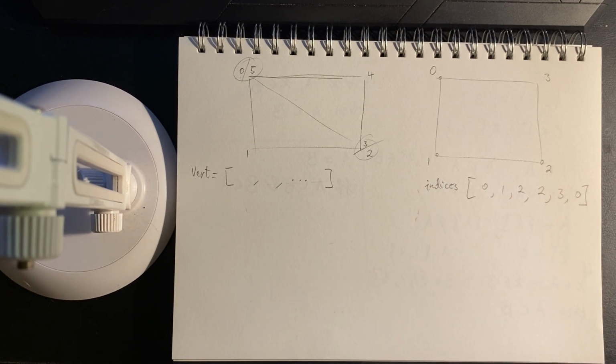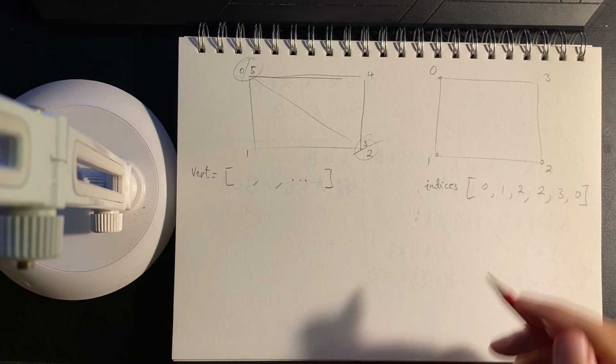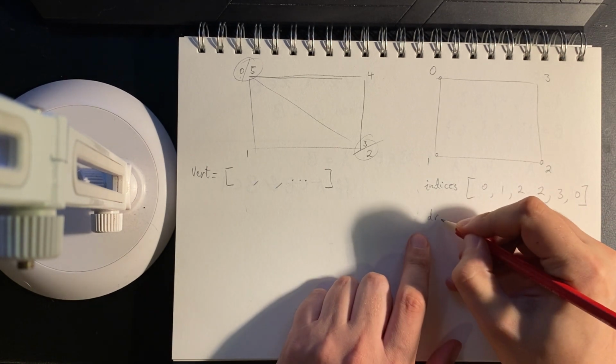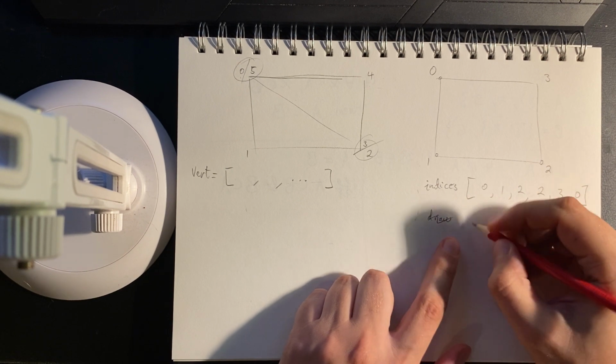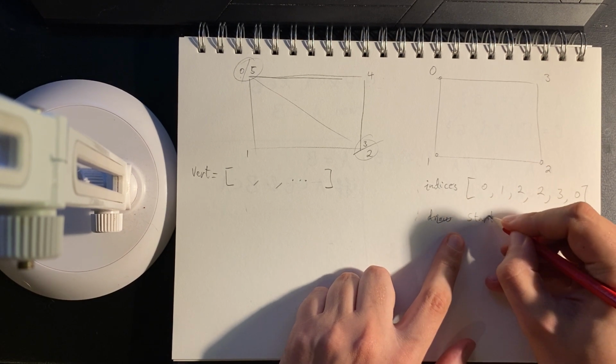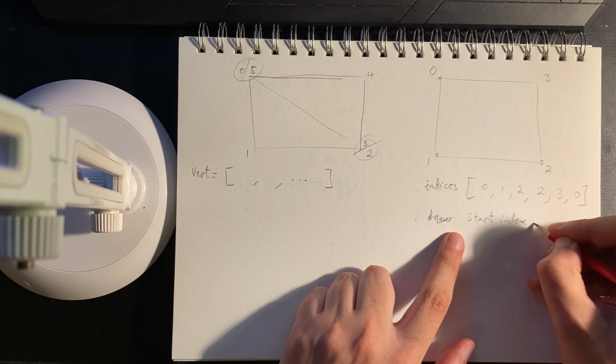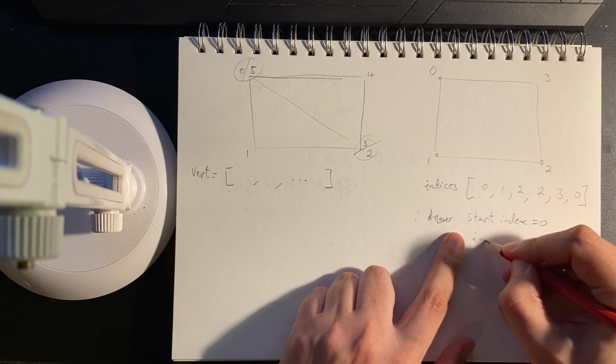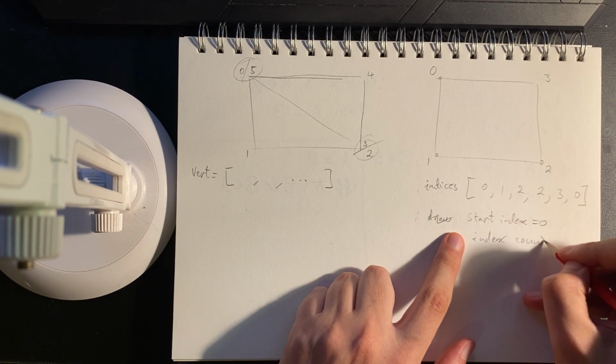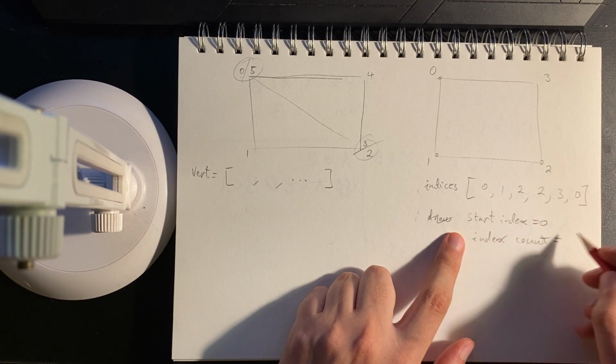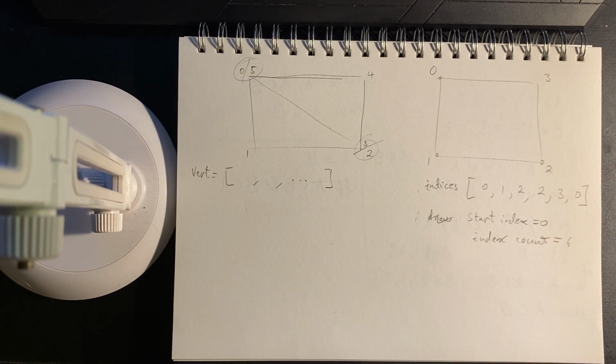So this is all well and good. What I would do is if I went to draw this, I would say something like, okay, so we'll say start index is equal to 0, index count is equal to 6. That's how we would draw that. But then things get a little more complicated, because what I want to do is not just have a whole bunch of different index buffers, but have a big lump where I grab everything all together. So let me go to a more complicated example.